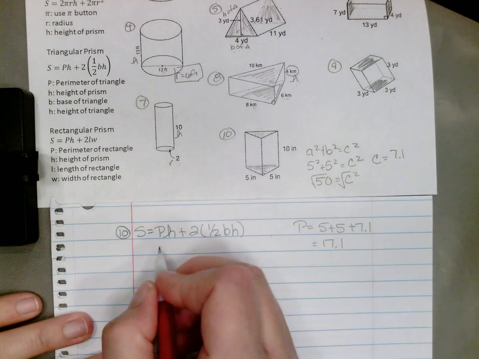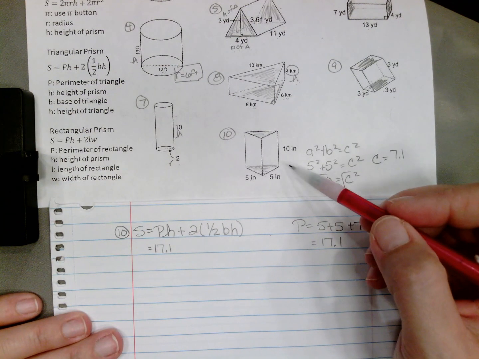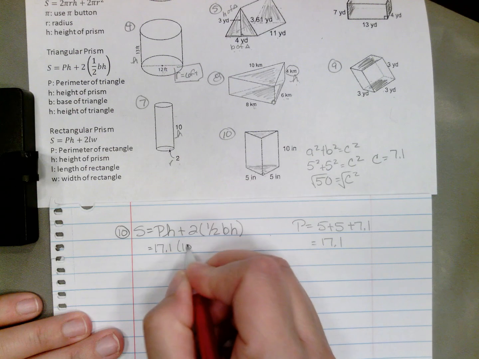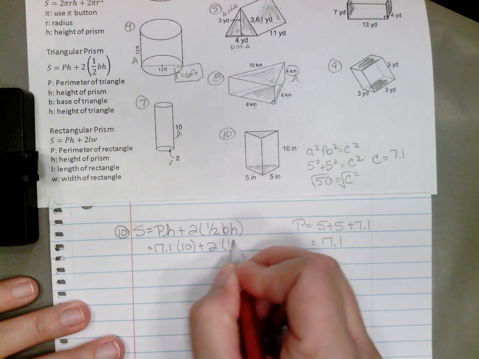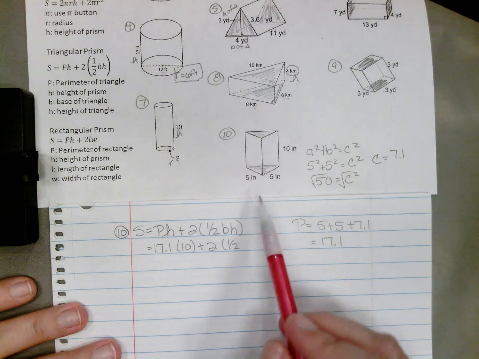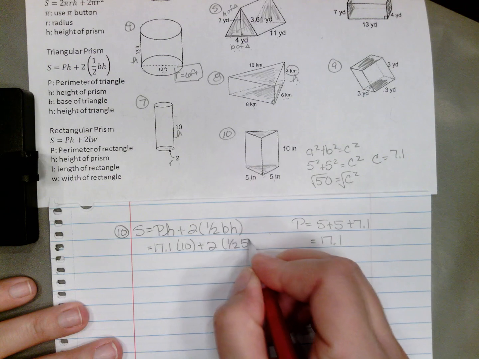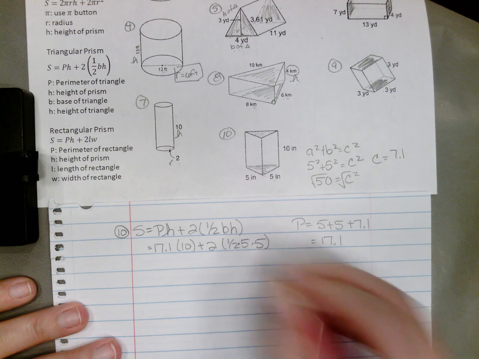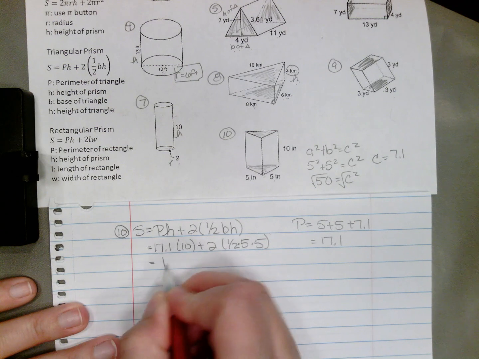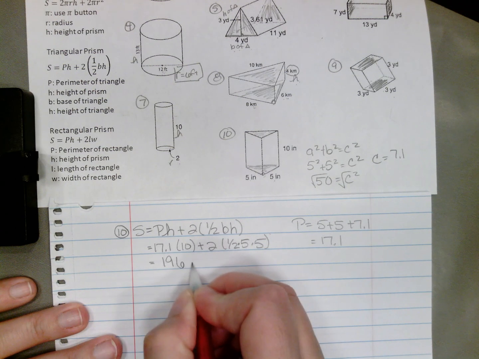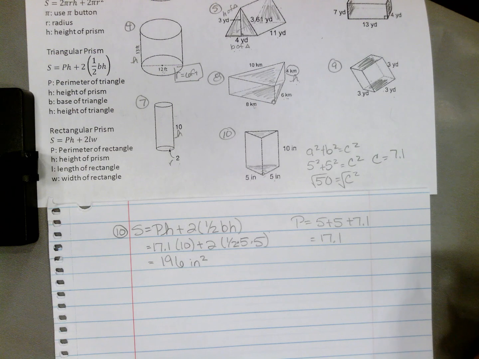So we're going to plug that 17.1 right here. We know that the distance between the 2 triangles is 10 inches. And we're going to add 2 times the base or the area of a triangle. The legs make the 90-degree angle, so they're the base and the height. We're going to plug that whole thing into your calculator, and you better get 196 inches squared. If you don't, go back and see what you typed into your calculator incorrectly.